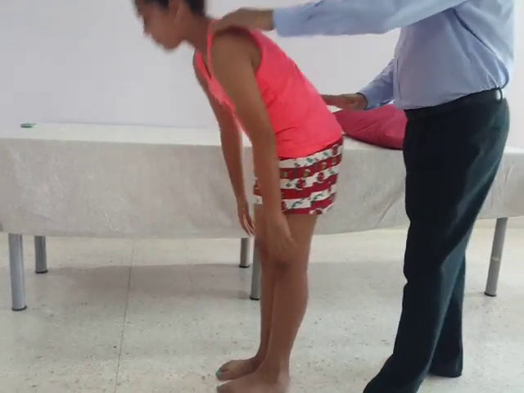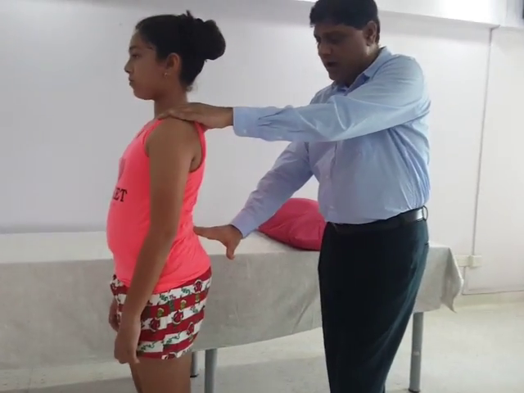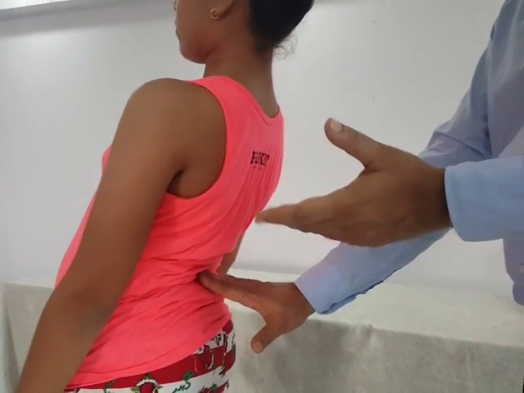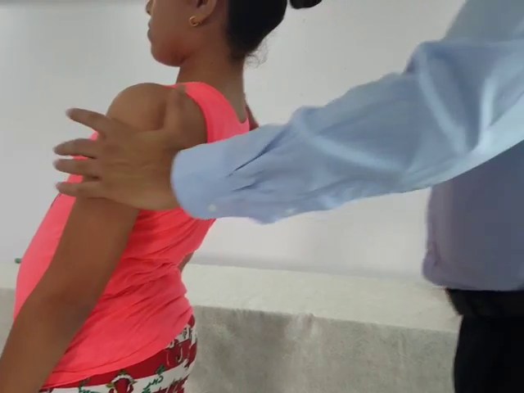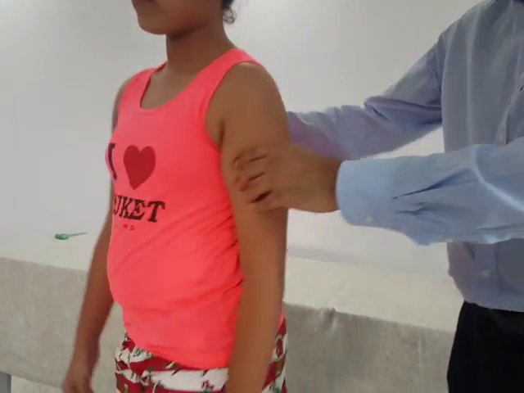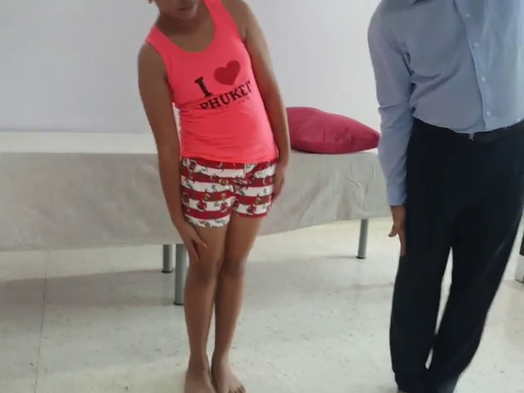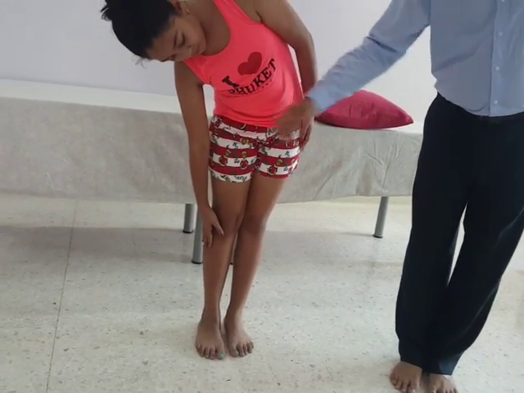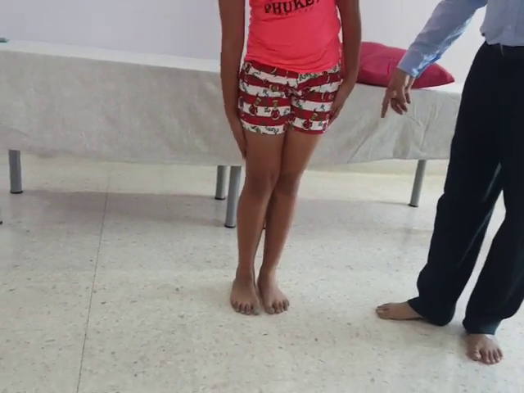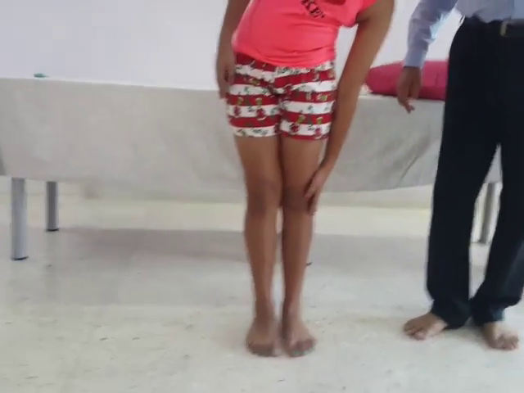At the same time, tell her to extend the spine. In this case, she also has very good range of motion in extension. Yeah, relax. Now I would like to see lateral bending. Are you able to slide your hand all the way down? Yeah, bend on one side, same thing on this side. So this shows she has a very good range of motion.